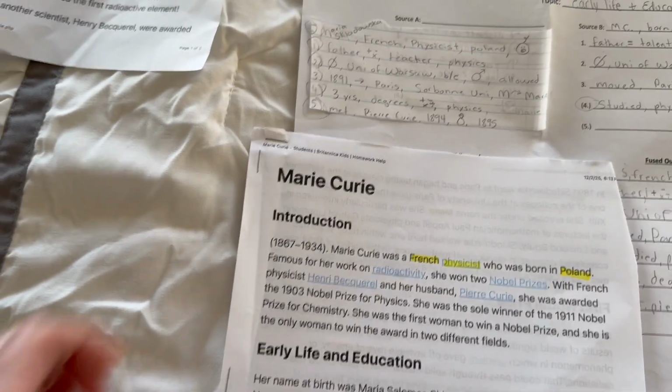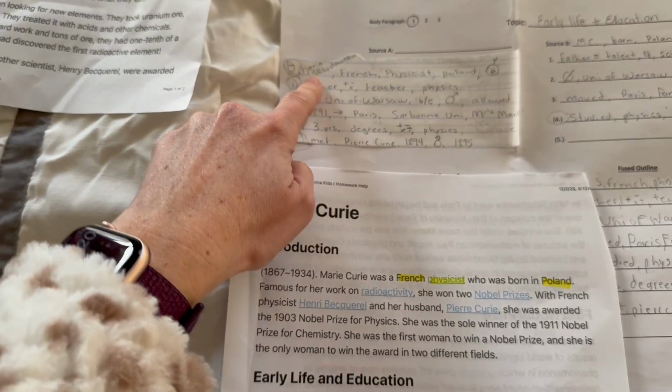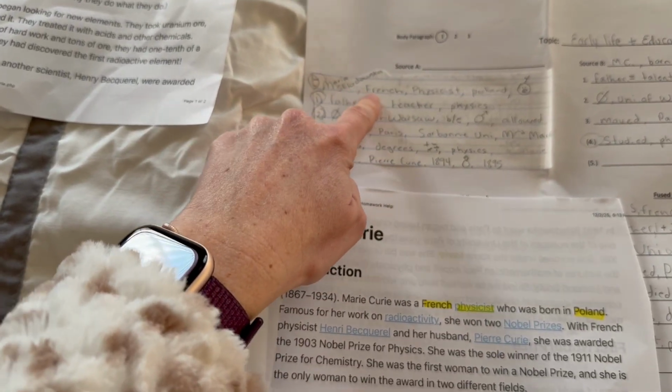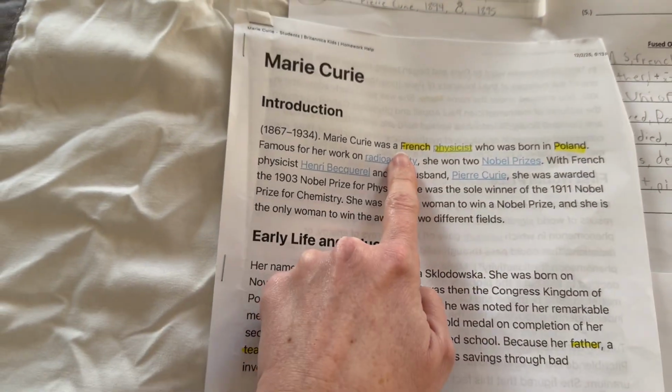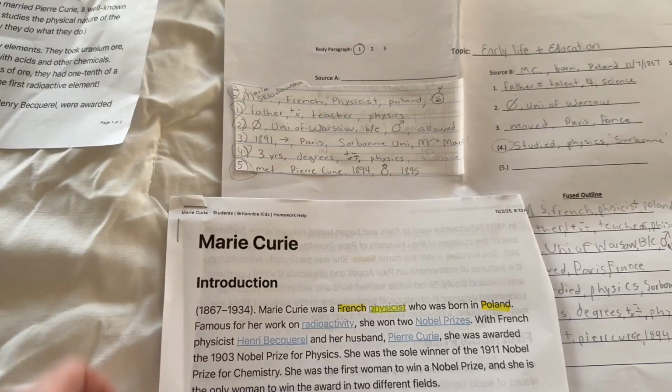So when we organize our sources, the Britannica is what we would have for our source A. Then this is her early life and education. You can see here like Maria Sklodowska, French physicist, Poland. She highlighted French physicist, Poland. As we read, we highlight and then we put it in a keyword outline.